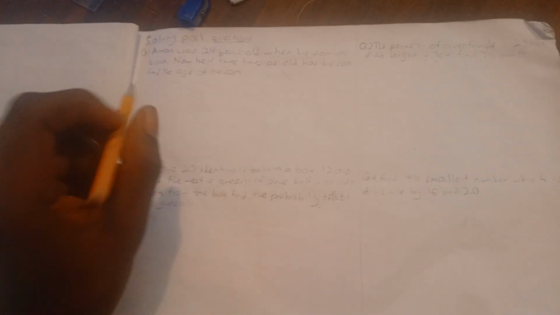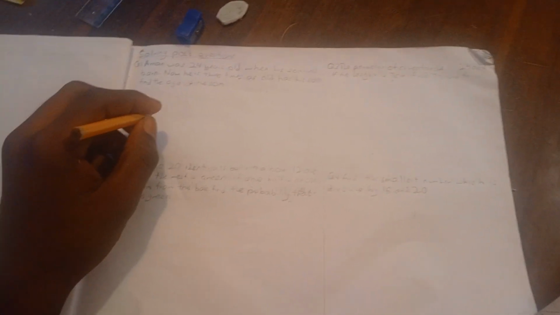In this word problem, you have to read the question more carefully and several times. Let's read it again. A man was 24 years old when his son was born. Now he is three times as old as his son. Find the age of the son. Since we don't know the age of the son, we should make it a variable, and I'm going to say it is x.